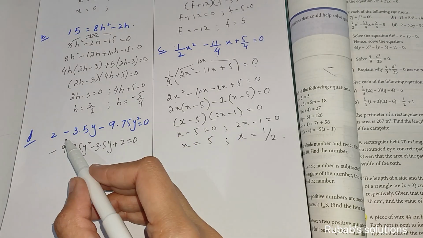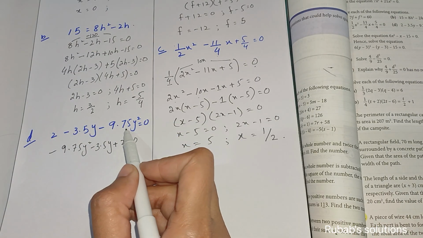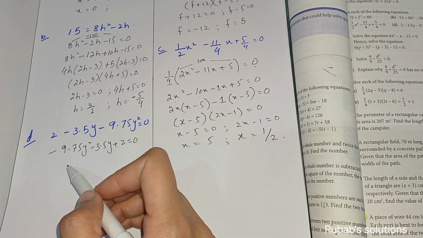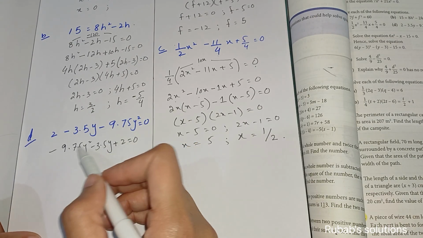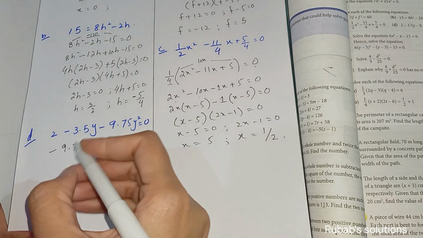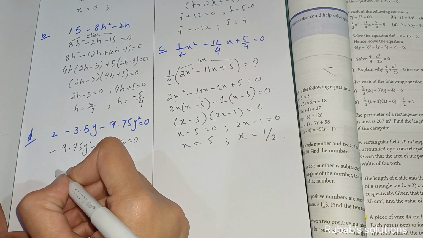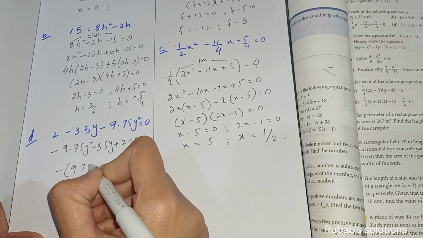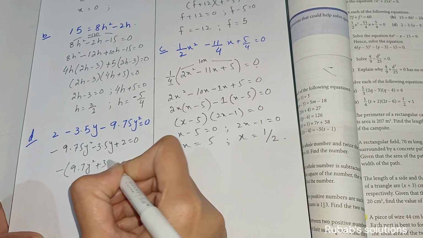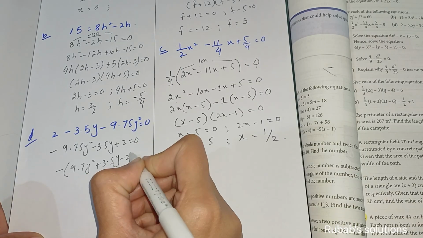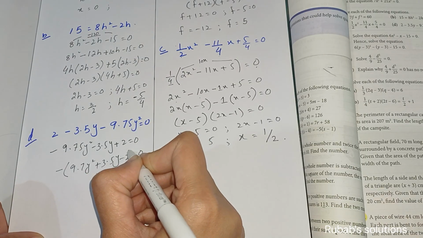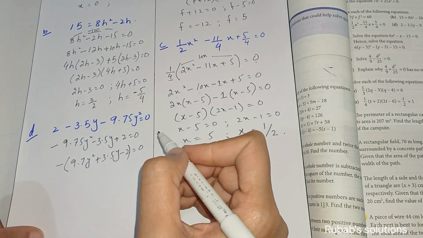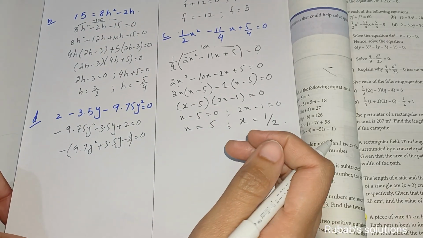Part D is 2 minus 3.5y minus 9.7y square is equal to 0. First of all, I have to arrange it. So I have arranged it. And after that, I have to take common minus sign. When I take common minus sign, it will become 9.7y square plus 3.5y minus 2 is equal to 0. The minus sign will shift to the other side and it will get 0.